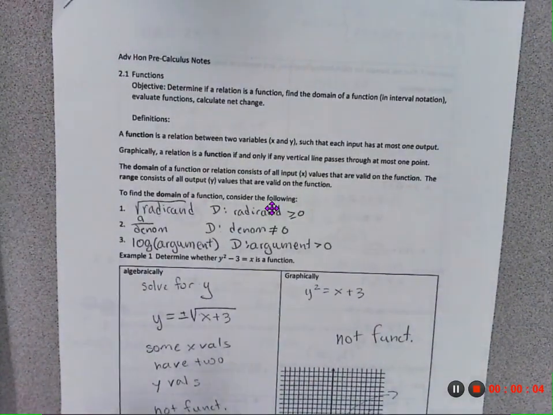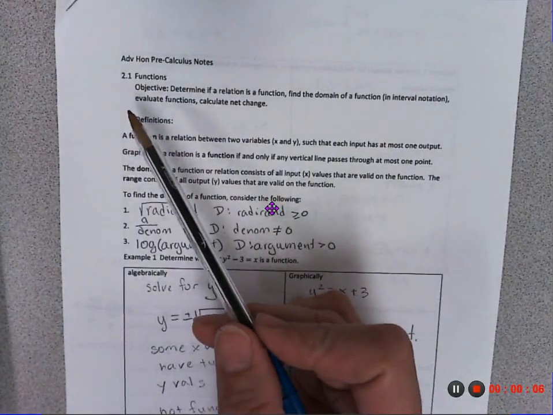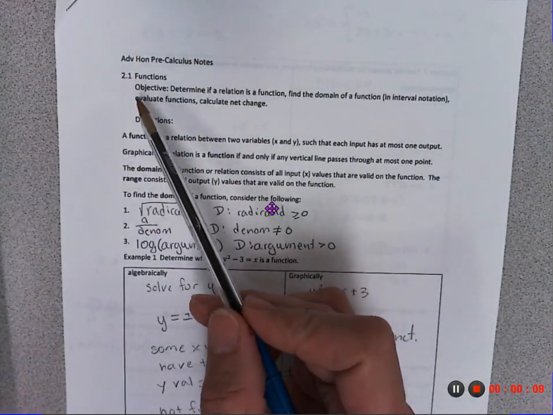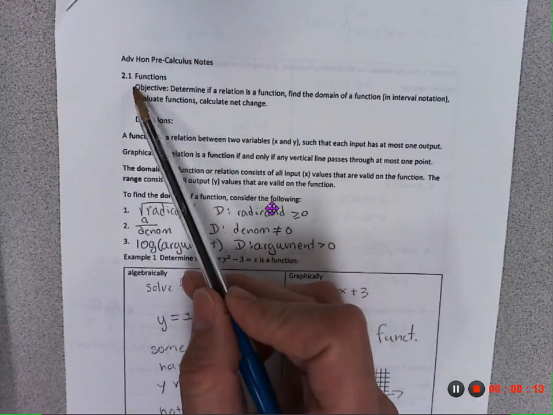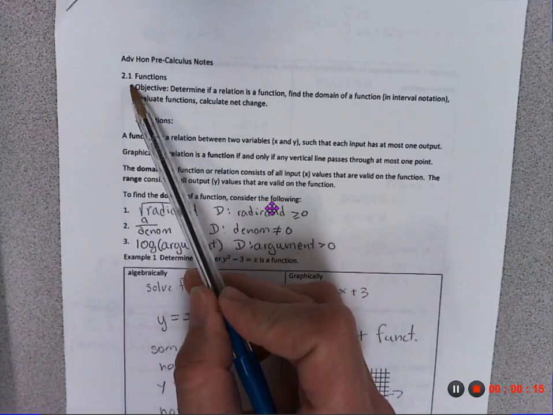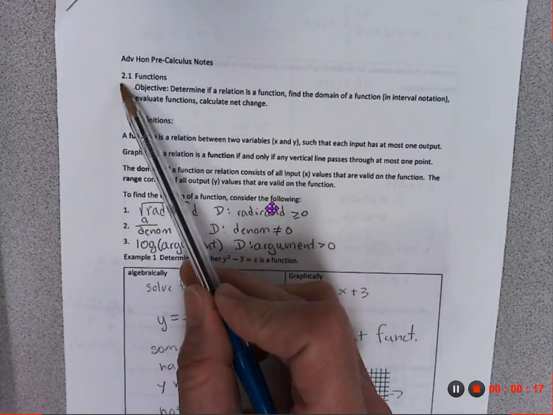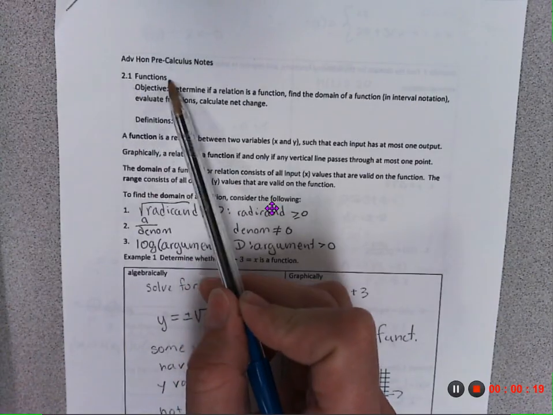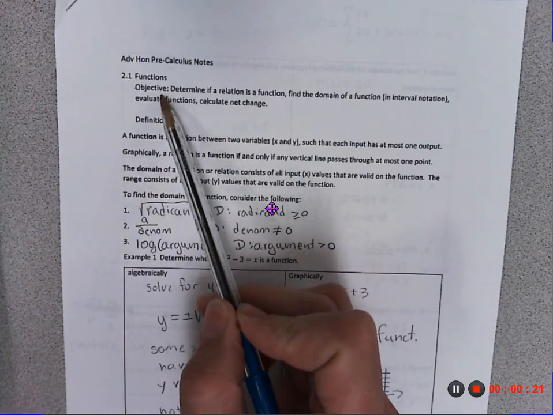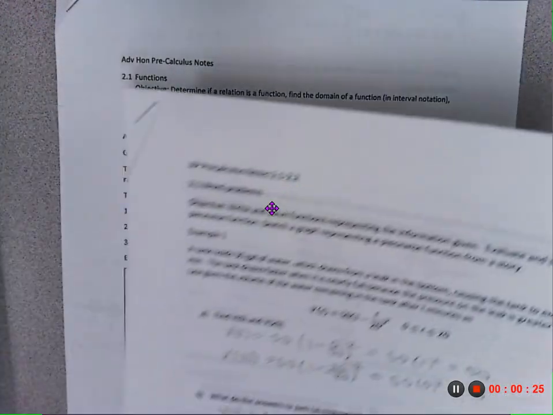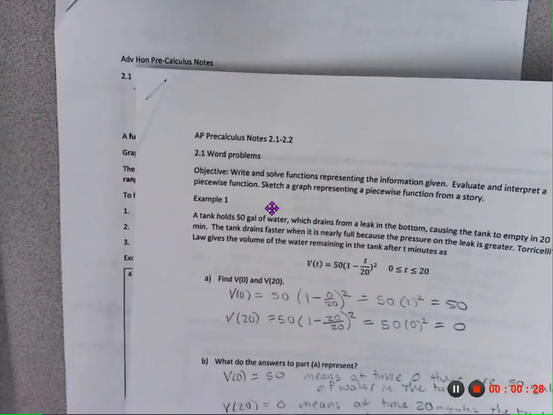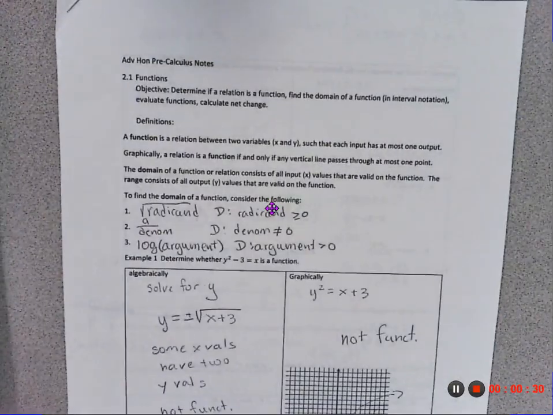Hello, pre-calculus students. We're going to work on section 2.1 today. Please notice that it actually is separated through two packets. So the new one that I handed out on Thursday says section 2.1 functions, and then we're going to continue on to the page that included section 2.2 that says word problems.